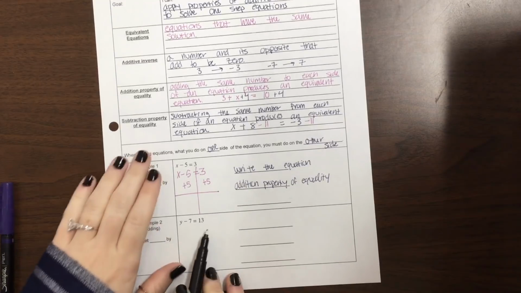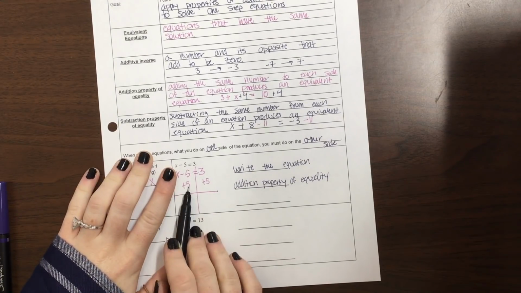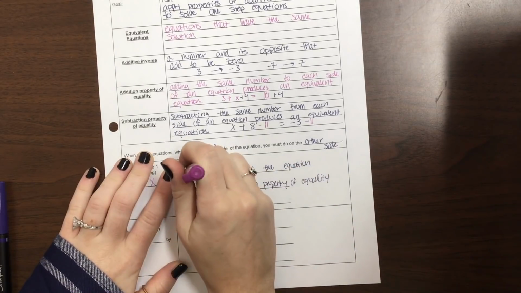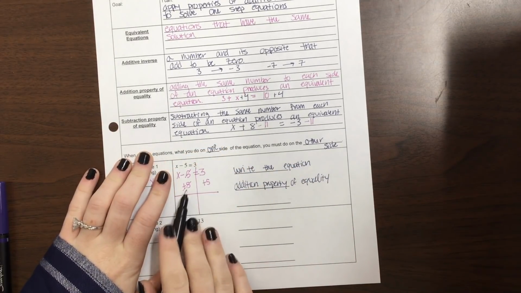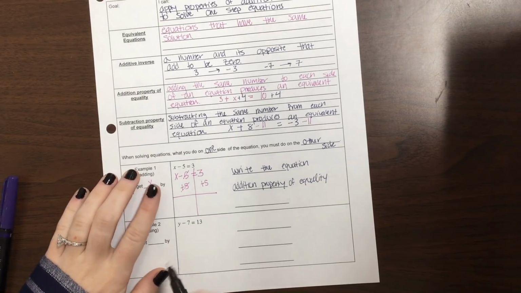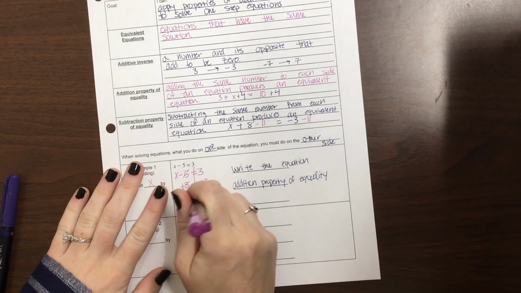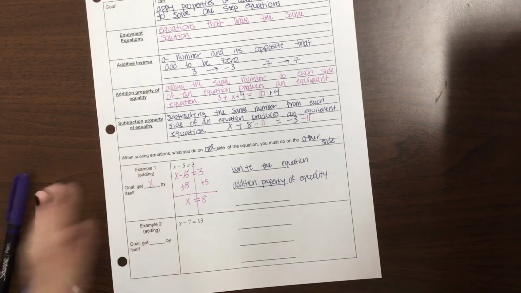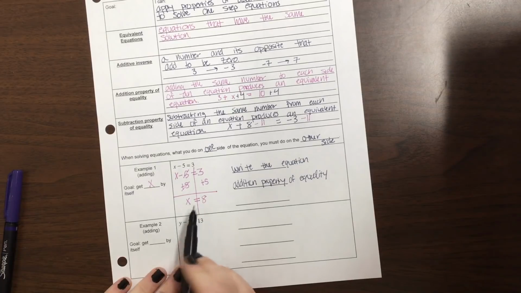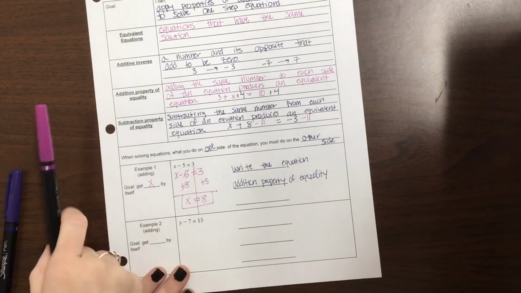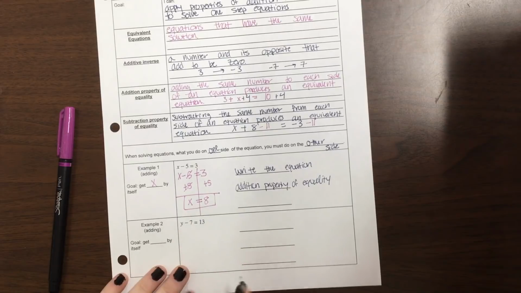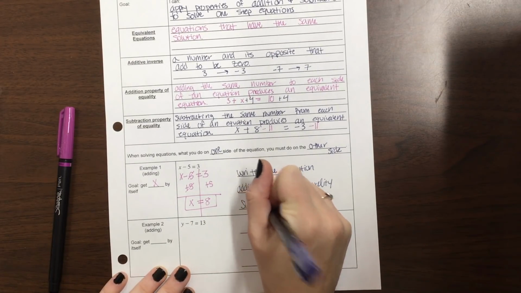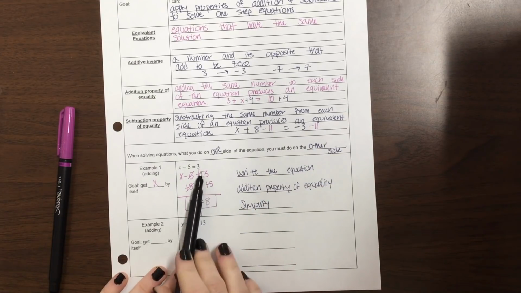So now, x minus 5 plus 5, so negative 5 plus 5 is 0 because of the additive inverse. Those are going to cancel each other out. They're going to add to be 0. So I'm left with just an x equals 3 plus 5 is 8. And then I'm done because x is by itself. I have 1x. That's what my goal would be. So that step is called simplifying, because all I did is I just added the numbers together.